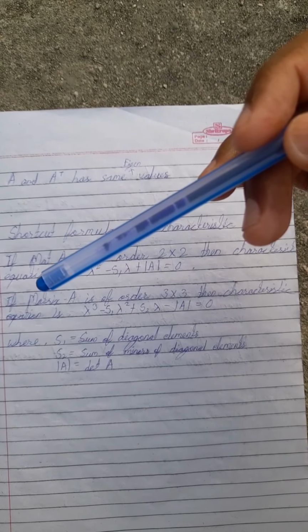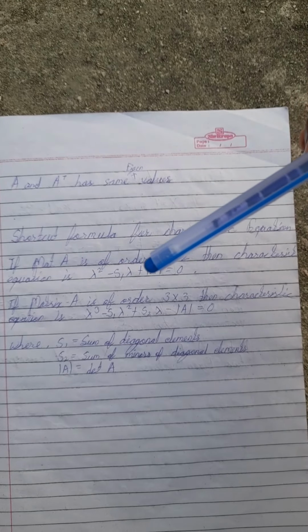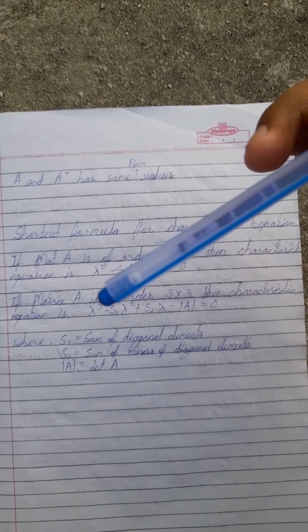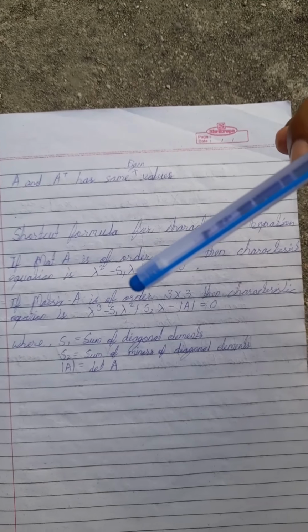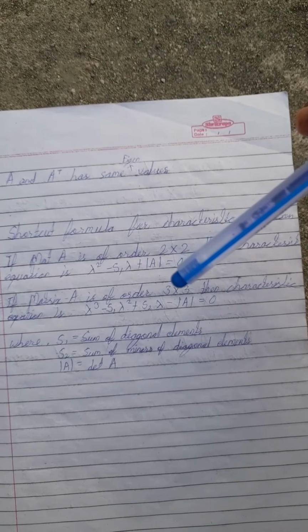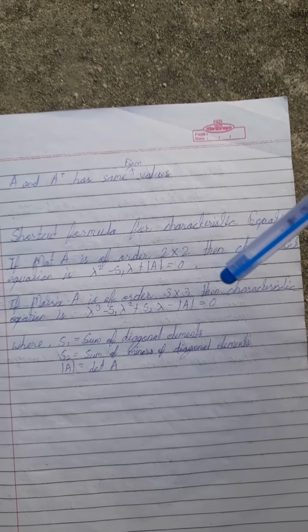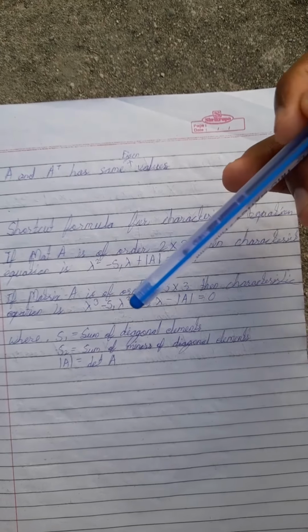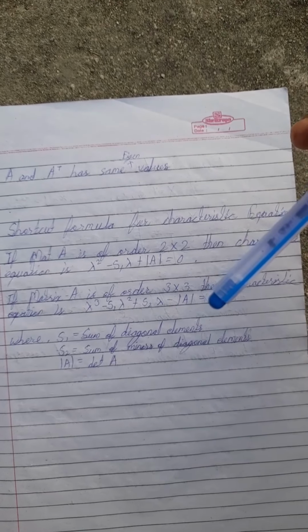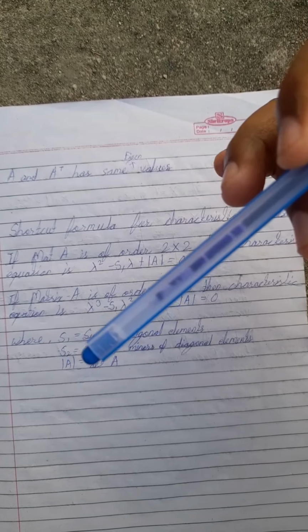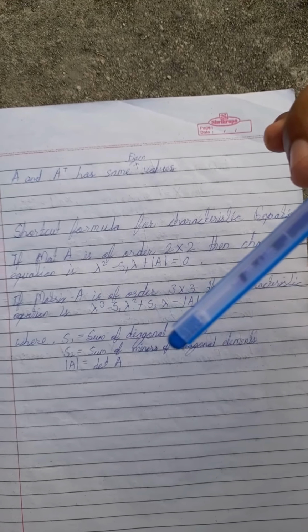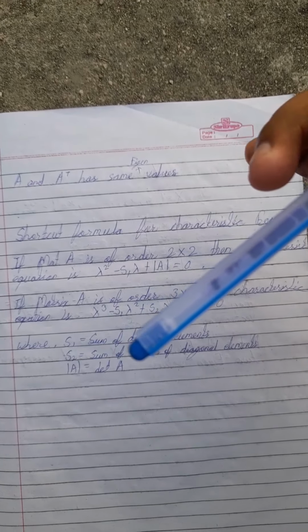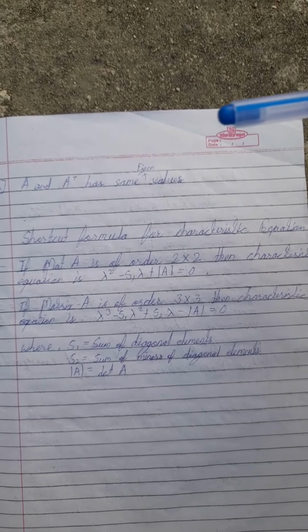If the matrix A has order 3 cross 3, then the characteristic equation will be lambda cube minus s1 lambda square plus s2 lambda minus determinant of matrix A equated to 0, where s1 is the sum of diagonal elements, that is the trace of the matrix, and s2 is the sum of minors of diagonal elements, and the determinant of A we have to calculate via calculator.